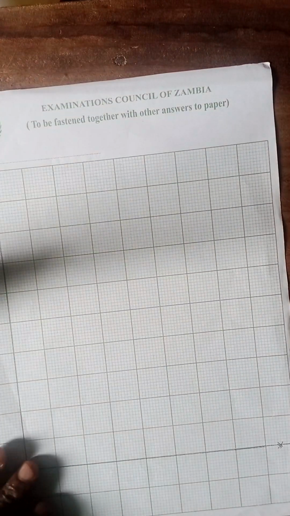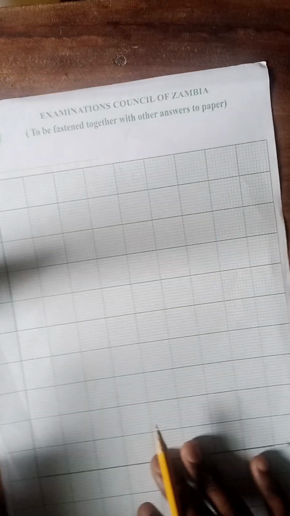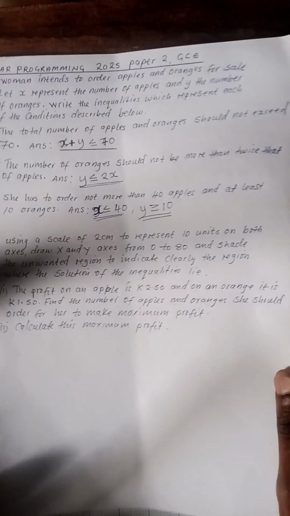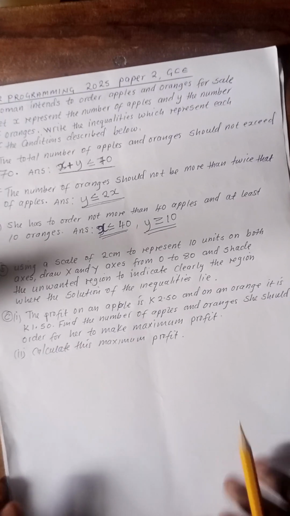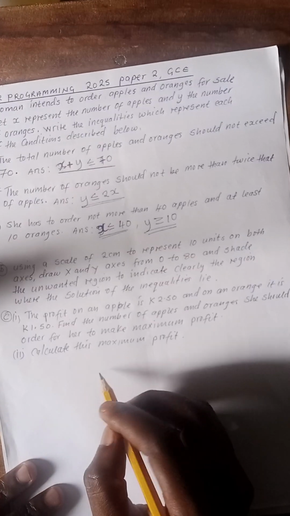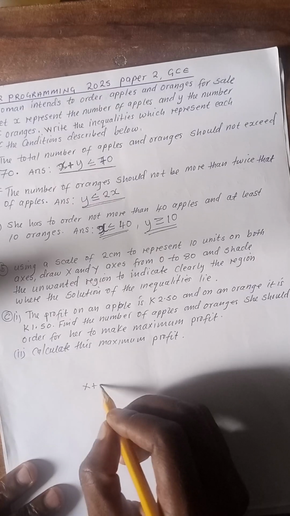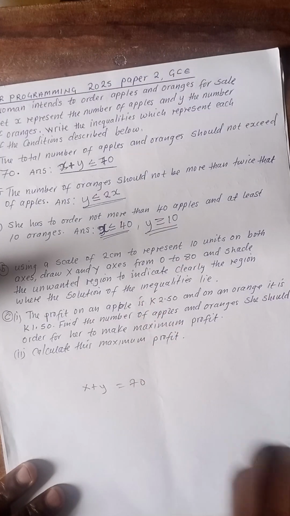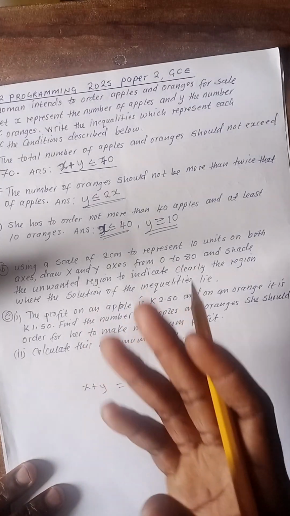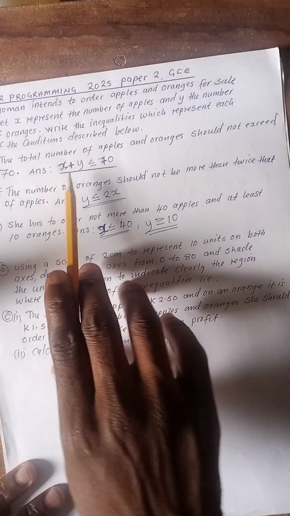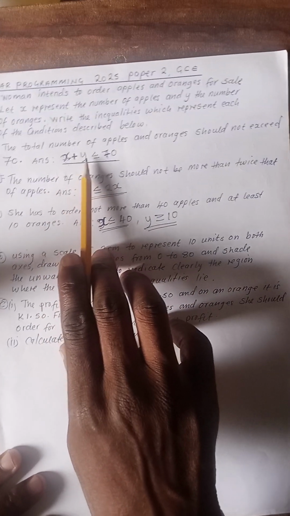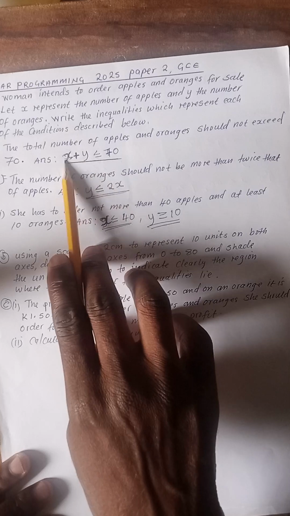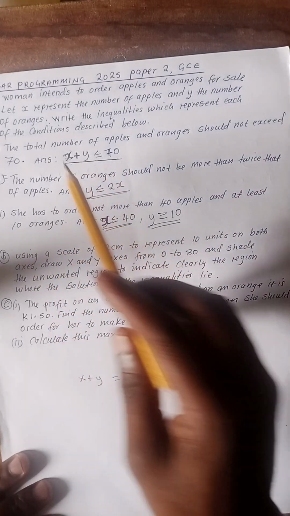So now we can say x plus y equals 70. Remember, as you are trying to come up with the intercepts, what you are trying to do is to find the x-intercept and y-intercept, because when there is x and y, it means there are two, the line intercepting x and y.